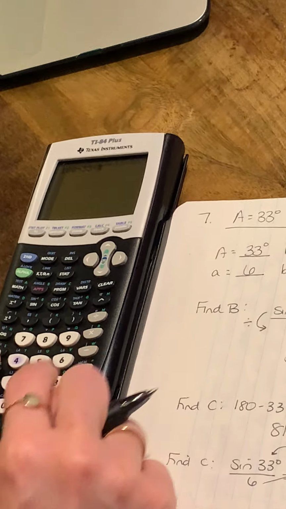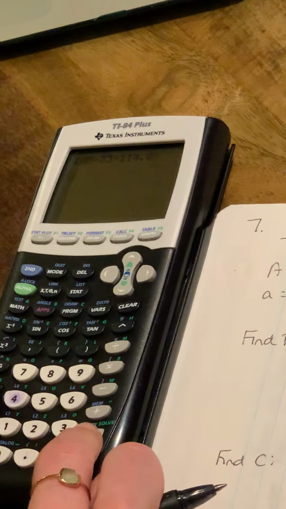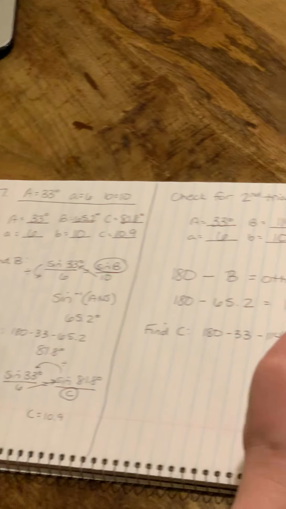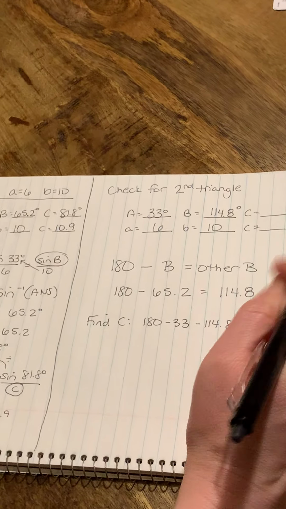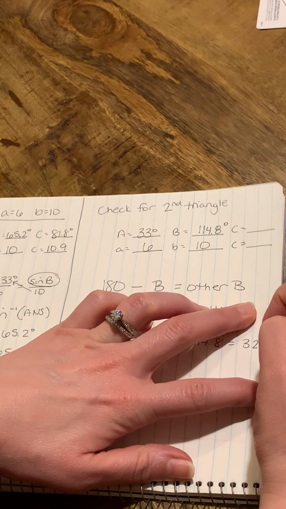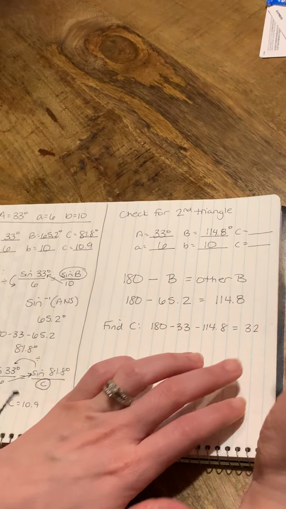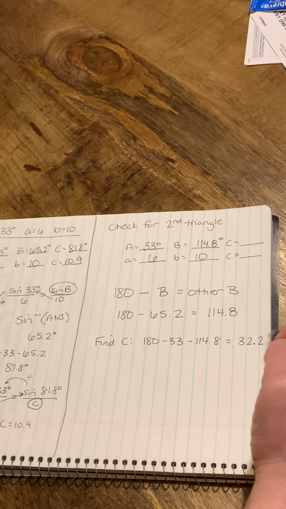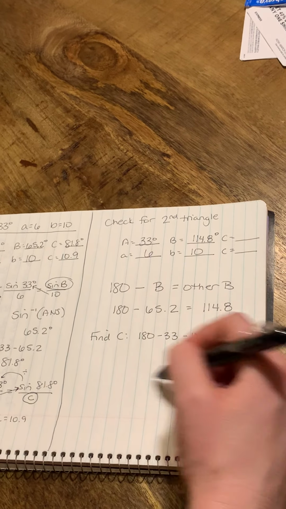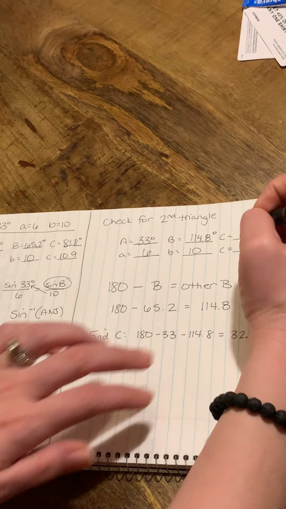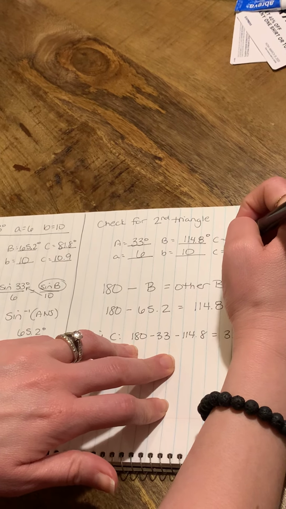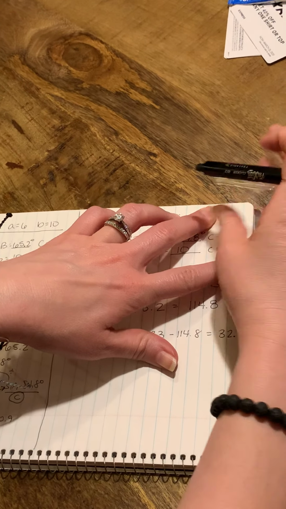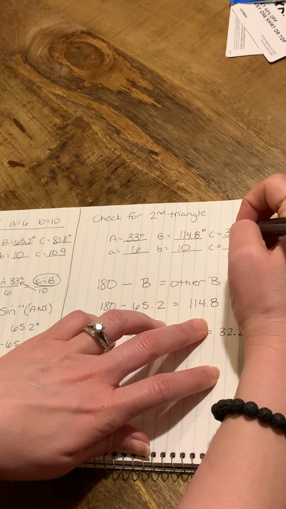Subtract those in your calculator. And that gets you 32.2. So because I got a positive number, it means I do have a second triangle. If you had gotten a negative number right here, that means you don't have a second triangle and you cross it out and you write no second triangle. But I've got 32.2, it's a positive number, so I can just go ahead and fill that in and then find my side C from there.